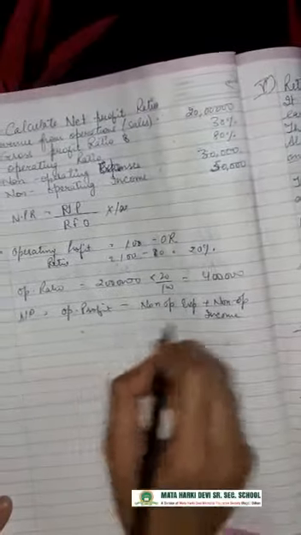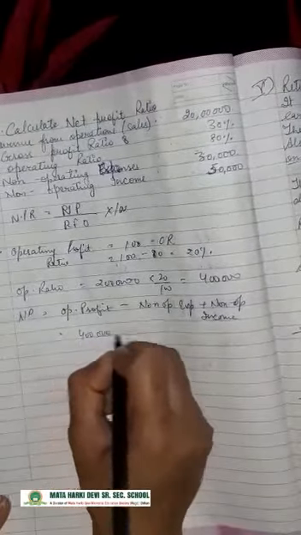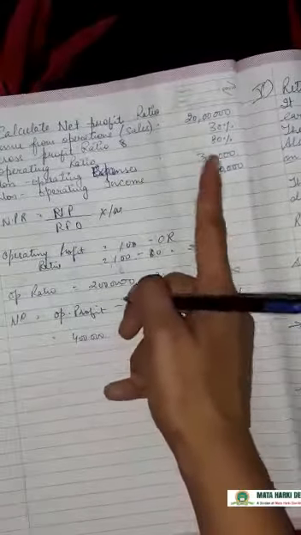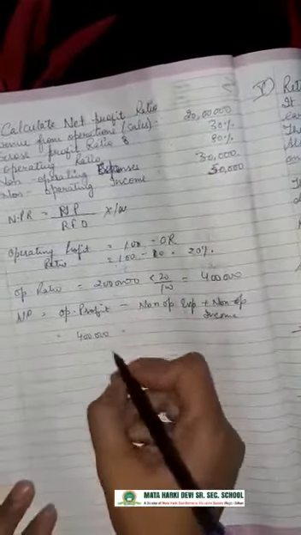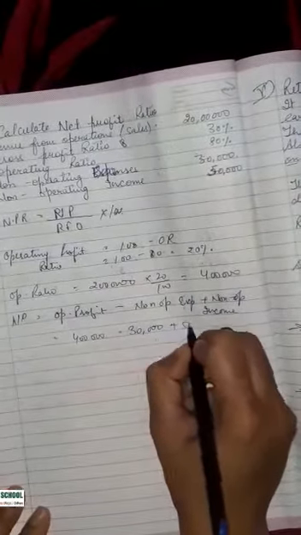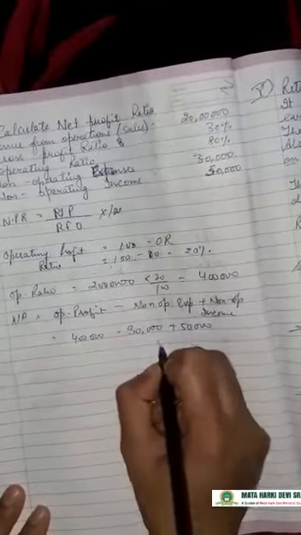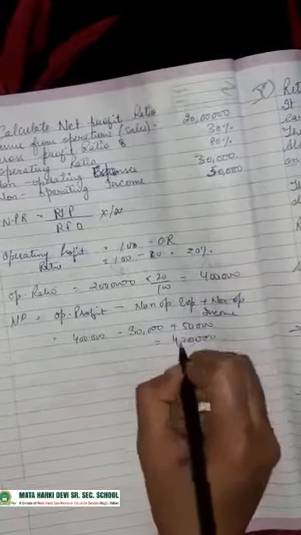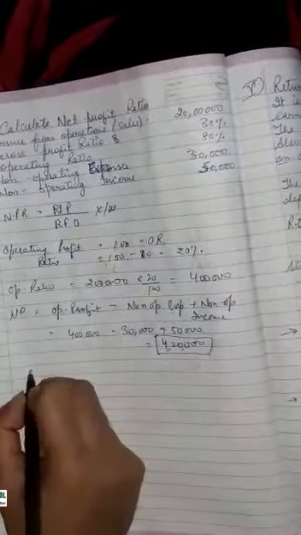So the operating profit is 4 lakh minus non-operating expenses is 30,000 and the non-operating income is 50,000. So the value is 4,20,000. Net profit value is 4,20,000.